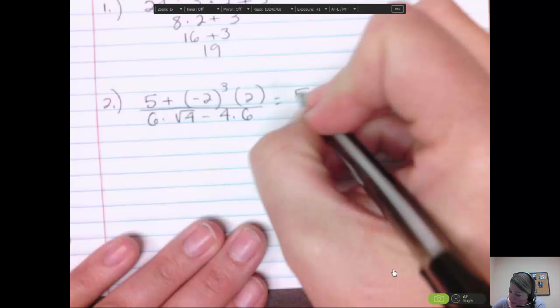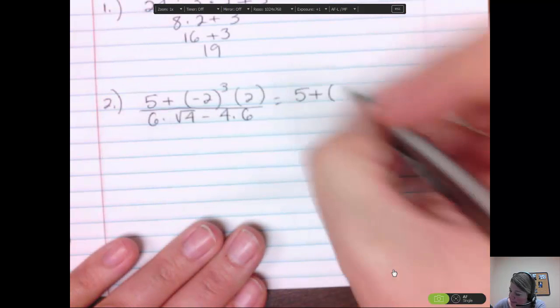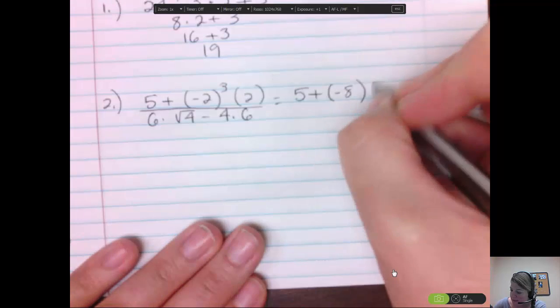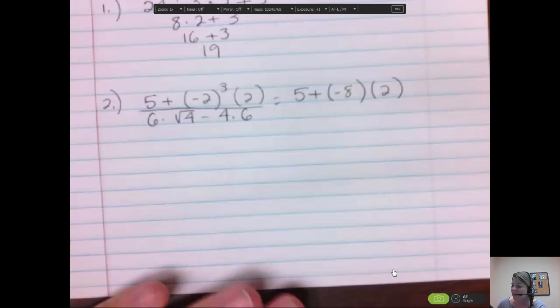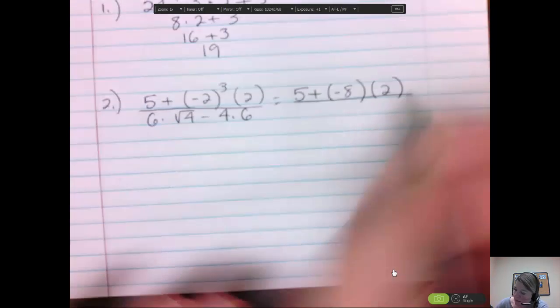Okay, so our first step, we still have 5 plus, but this number here in the parentheses will simplify to a negative 8. And then you still have the 2. Okay, I'm not simplifying the bottom yet. We'll get there in a minute. So then on the top here, what do you do next?